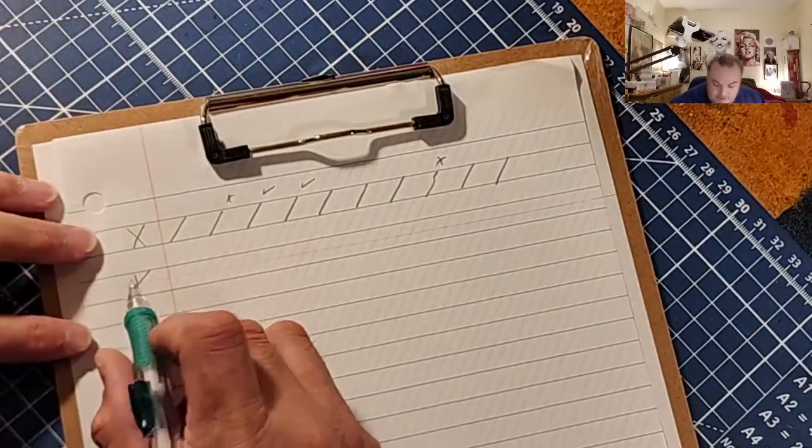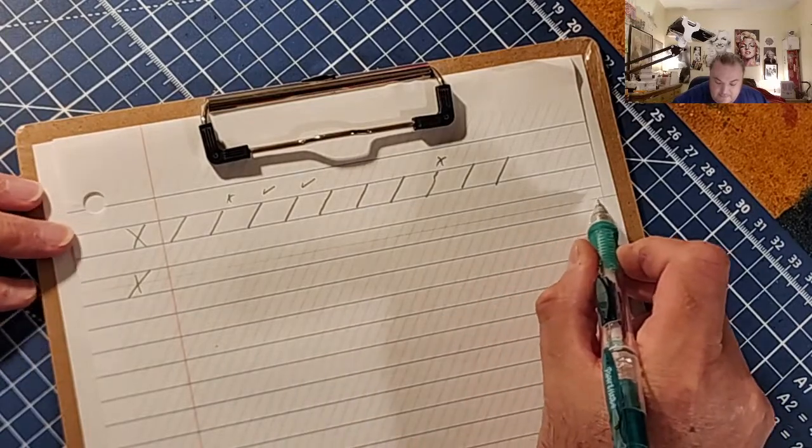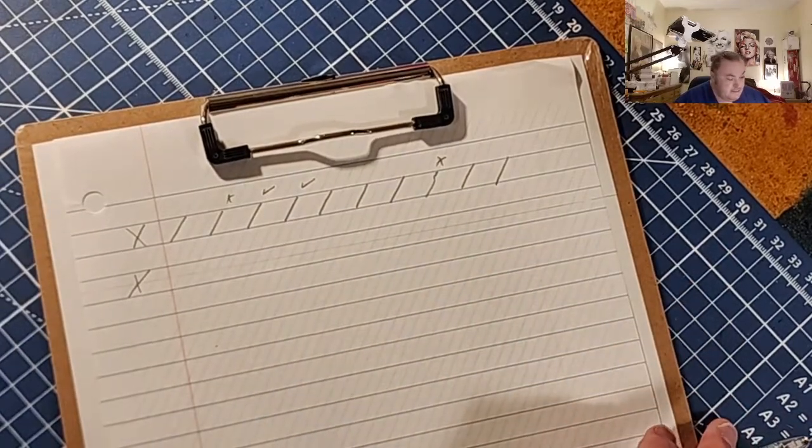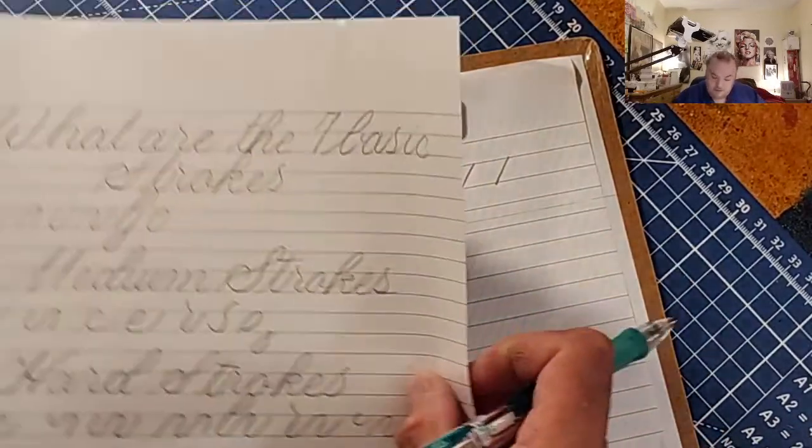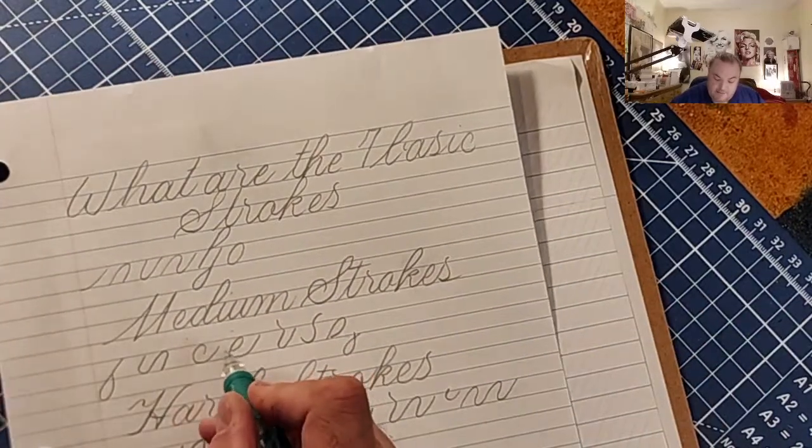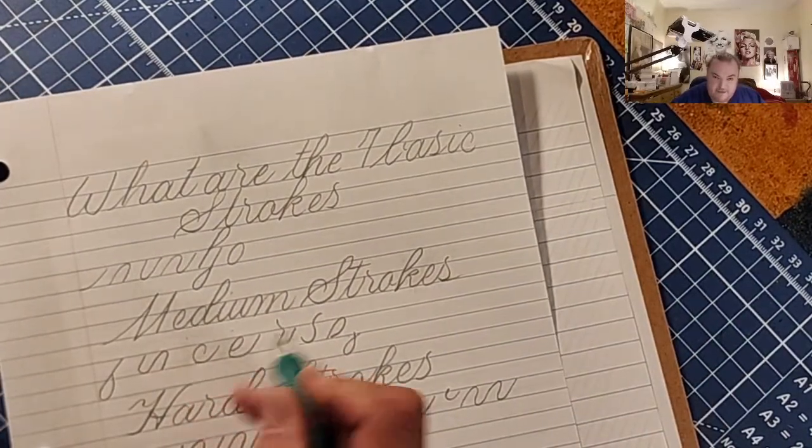So this is the middle of the X height. Now we did this yesterday when we did the E and the C. We started in the middle of the X height.